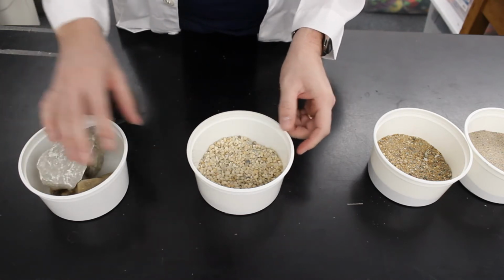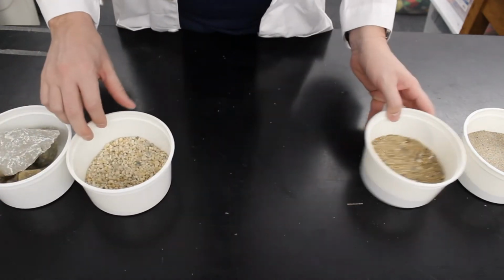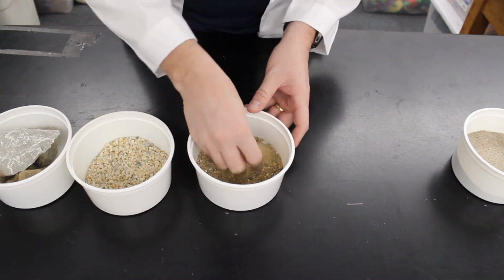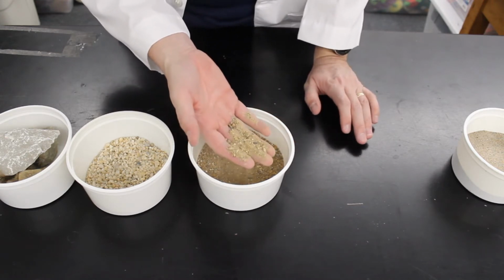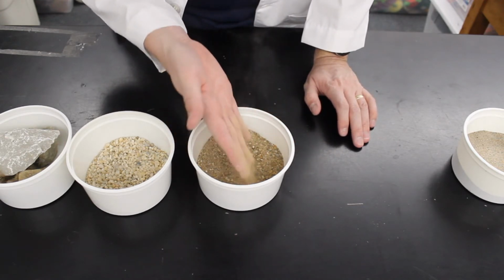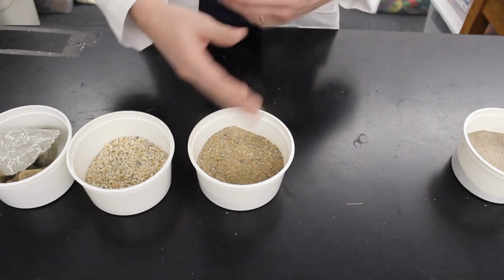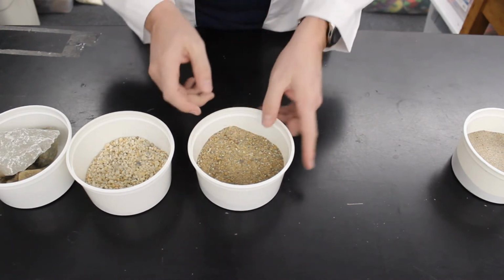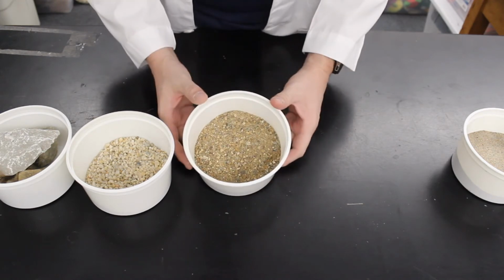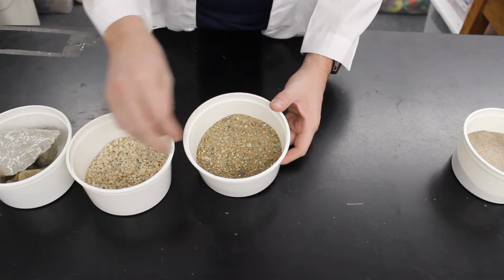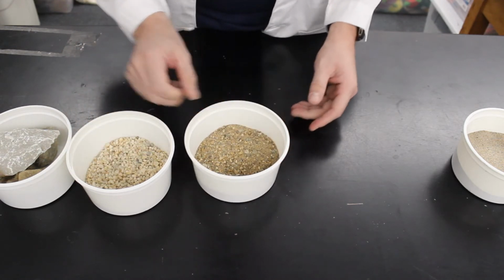Or even better, if we look here, I have some more of those pebbles, but they're actually in some sand. So you can see there's actually a bunch of different sizes of rock. In fact, it makes even some dust as I move it around. So I've got lots of different sizes of rock, from pebbles, similar to this, all the way down to tiny grains of sand.